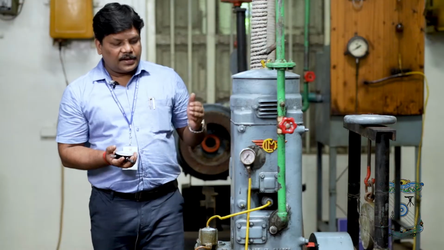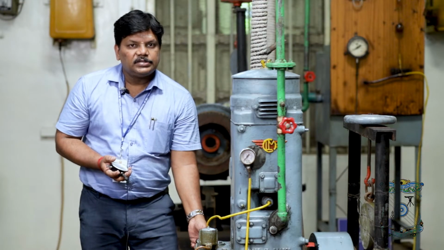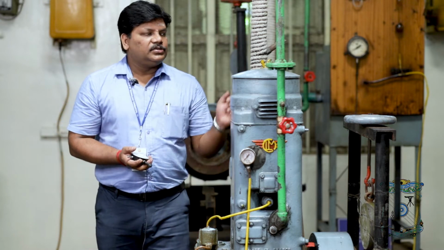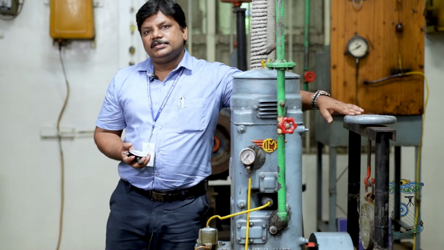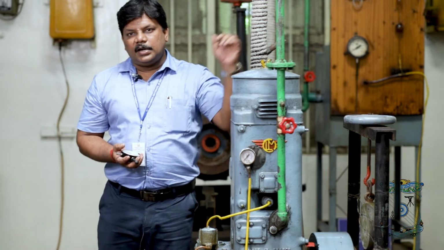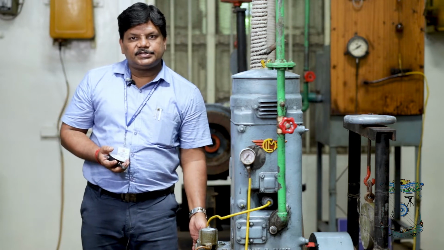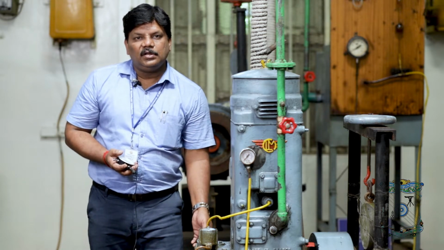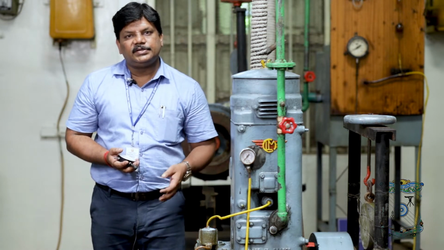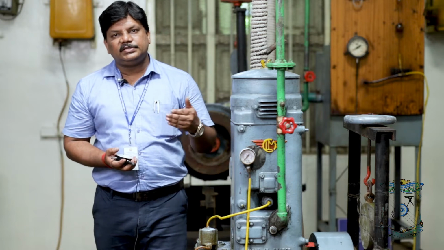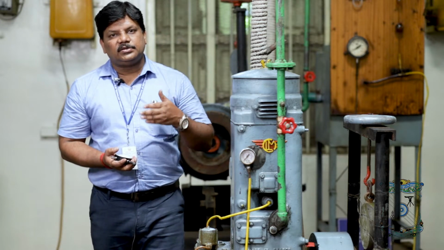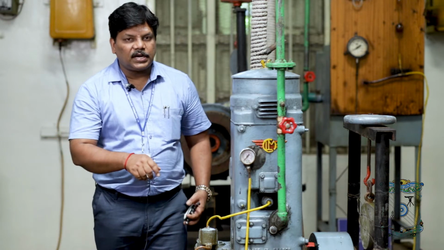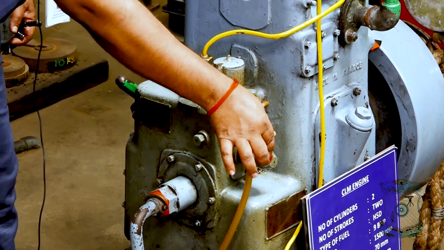Then you have to ensure that you are varying the speed while maintaining the load constant. By varying this you can keep the load constant, and by varying this lever you can vary the speed from 1500 to 900 rpm, at 100 rpm intervals: 1500, 1400, 1300, then 1200, then 1100, up to 900 rpm. If you want to cut off, the fuel is cut off with the help of this lever.